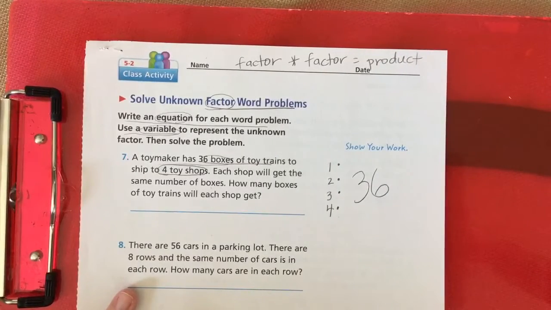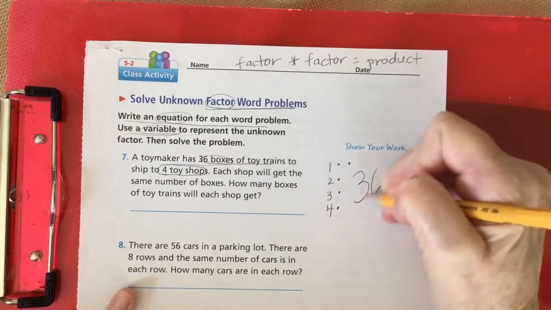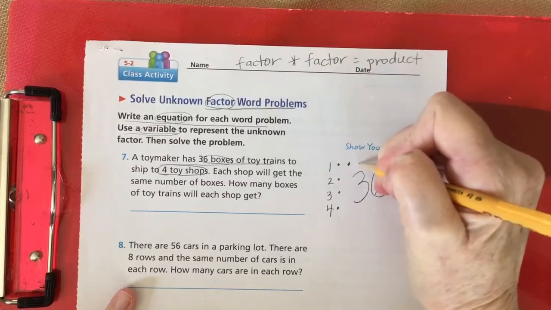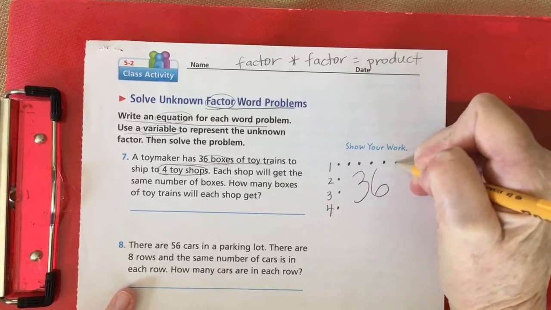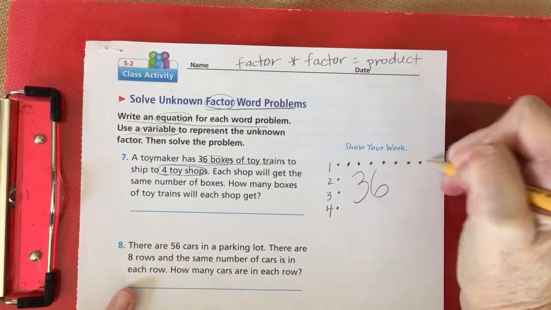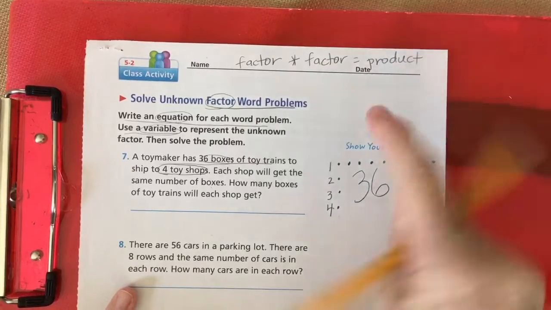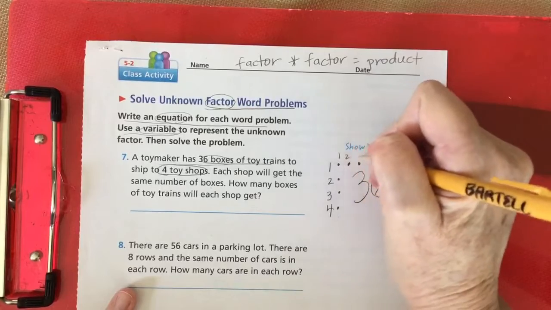Remember when we did this, we created a fast array. We're going to count by 4s, 4, until we get here to our total. 4, 8, 12, 16, 20, 24, 28, 32, 36. Perfect. Now we just need to know how many are going across here. So we can label that.